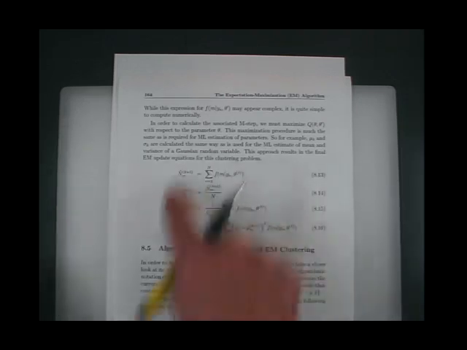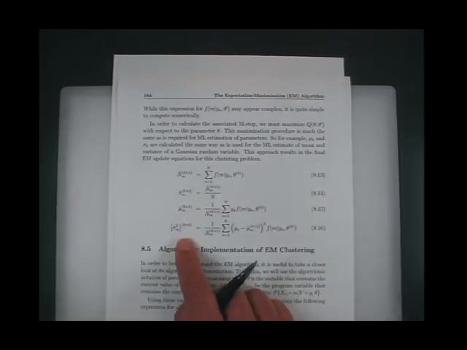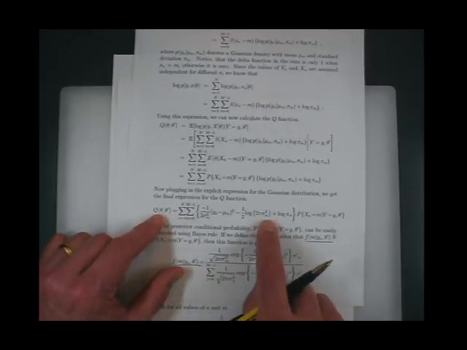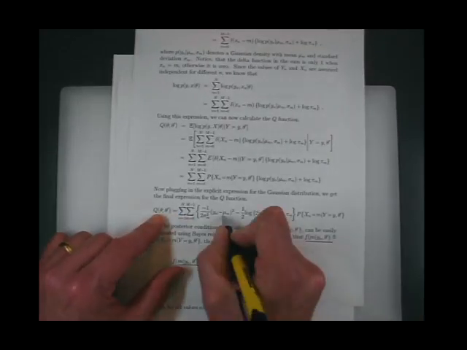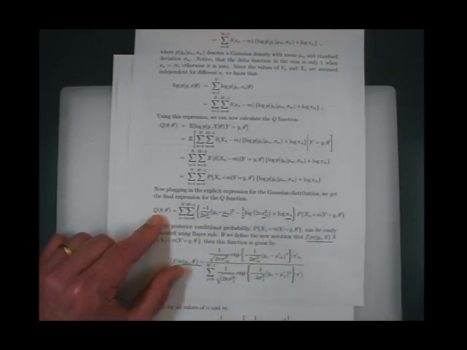Yeah, and these expressions, you don't just have to take my word for them. You actually can maximize this Q function with respect to theta.